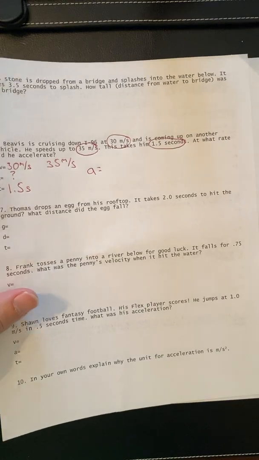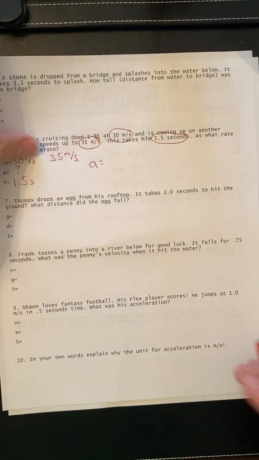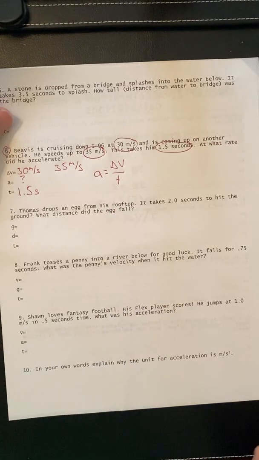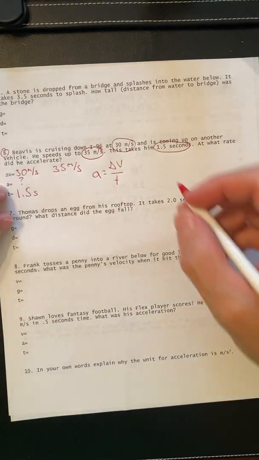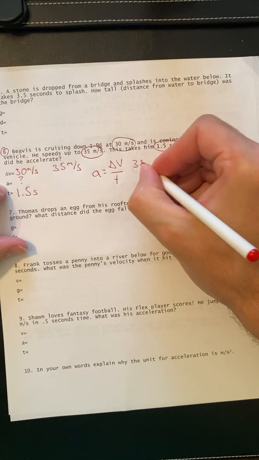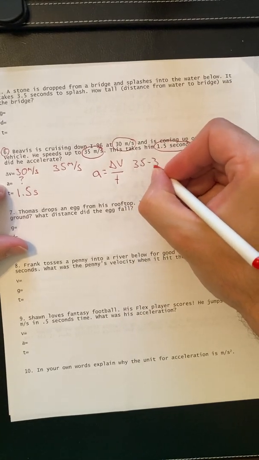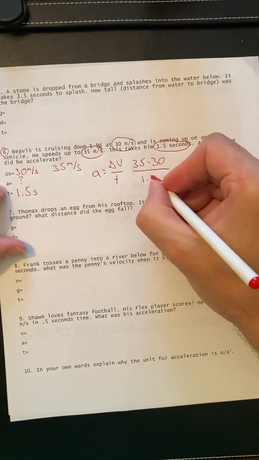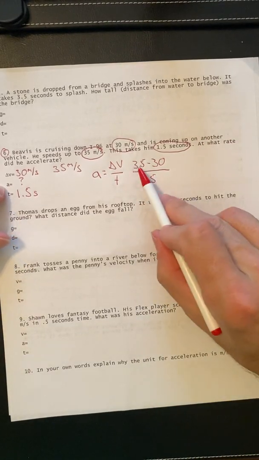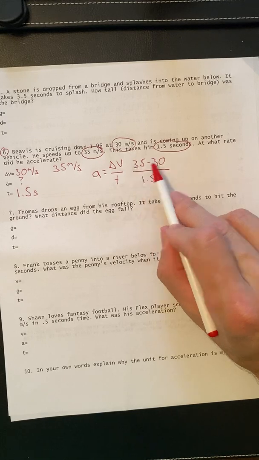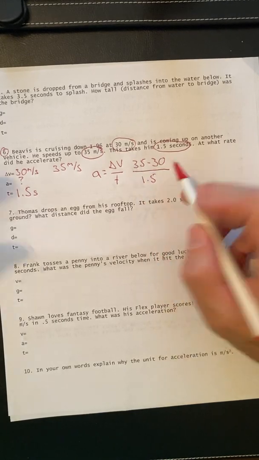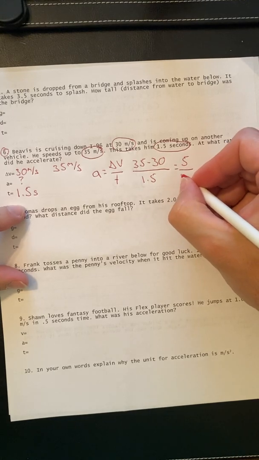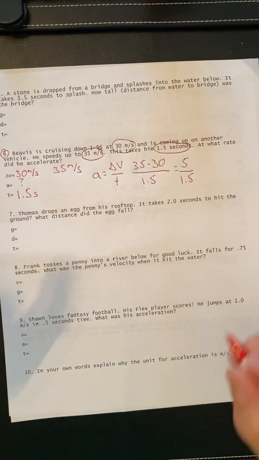So I've got A equals change in V over T. My change in velocity: my final velocity was the 35 meters per second, my initial velocity was the 30 meters per second, and all that took place over 1.5 seconds. So 35 was my final, 30 was my initial. The difference there is 5 meters per second, and that acceleration took place over 1.5 seconds.